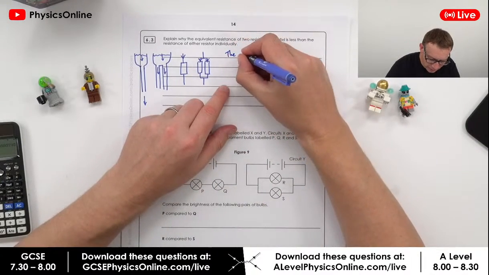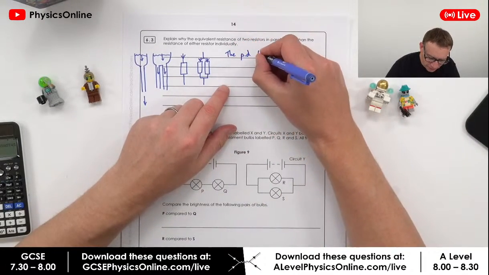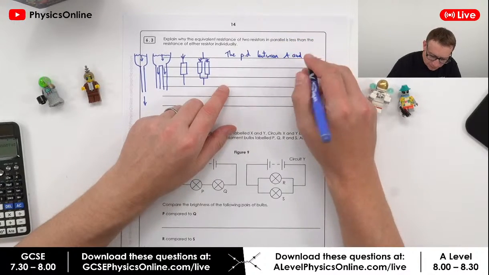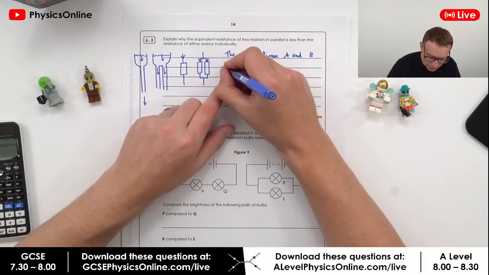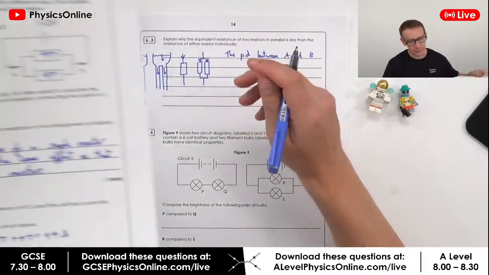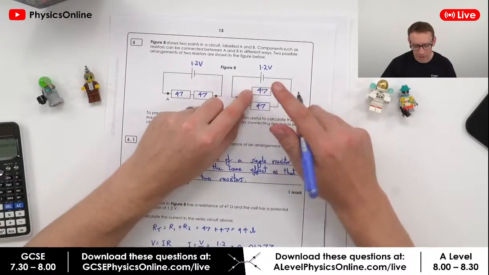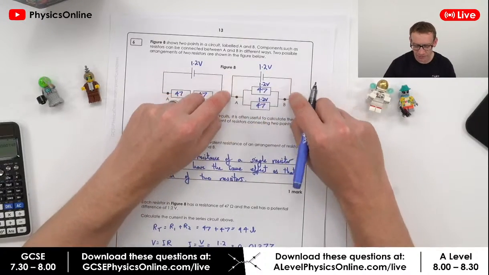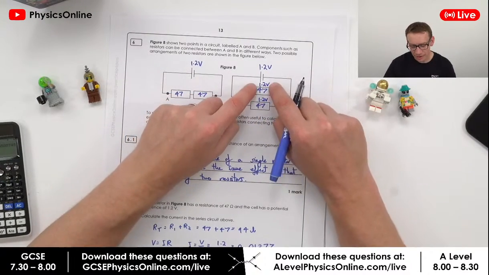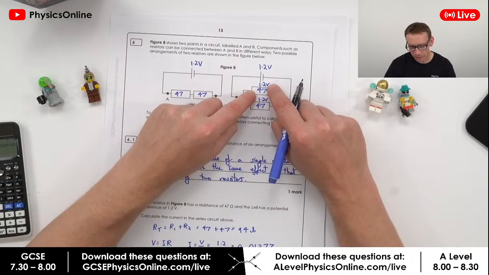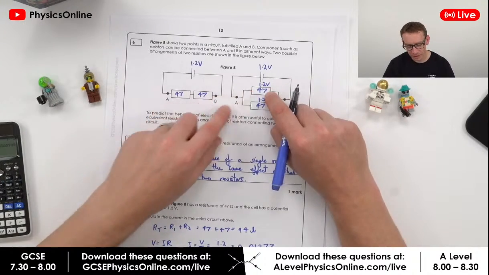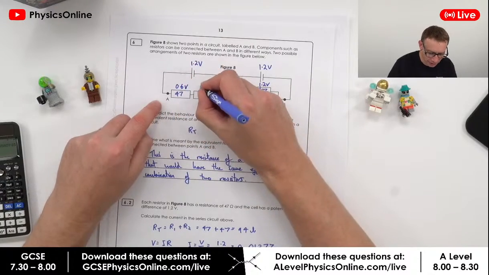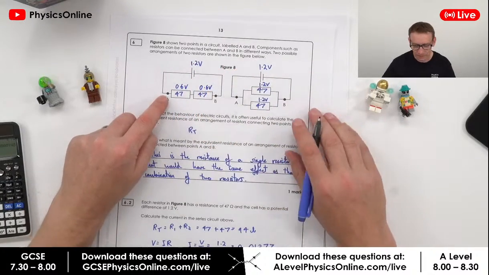You can also do some calculations, but basically what you could say is that the PD, or the potential difference between A and B, over here, so the potential difference across each of these things is going to be 1.2 volts, because we have the same potential difference around any loop in that circuit. Now that means over this resistor we've got 1.2 volts over 47 ohms, but here that 1.2 volts was going to be shared, so we'd have 0.6 volts over here and 0.6 volts over there.